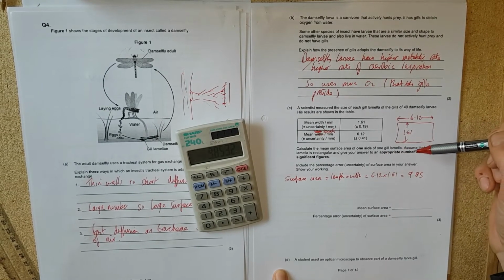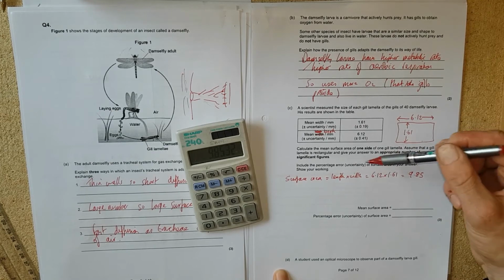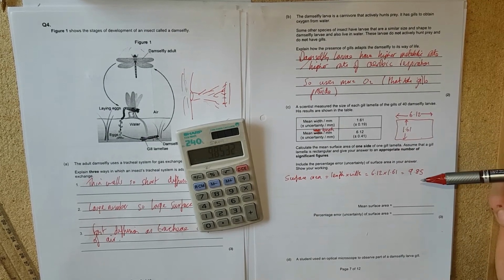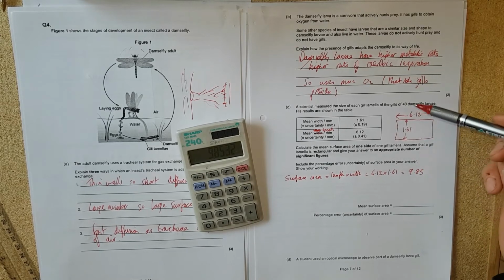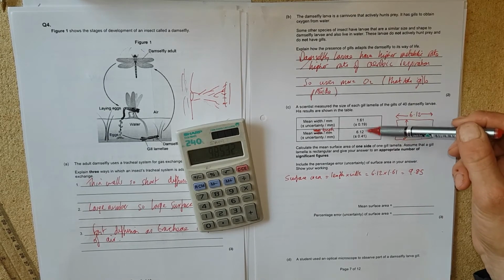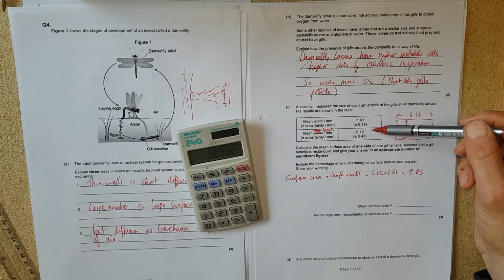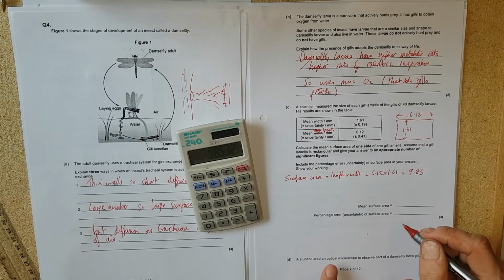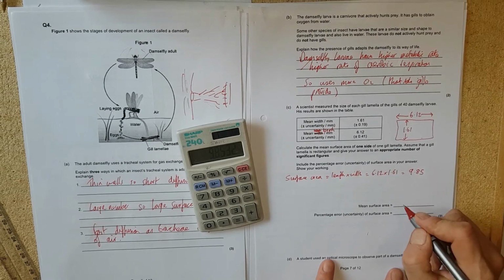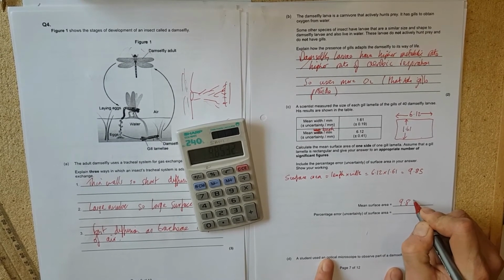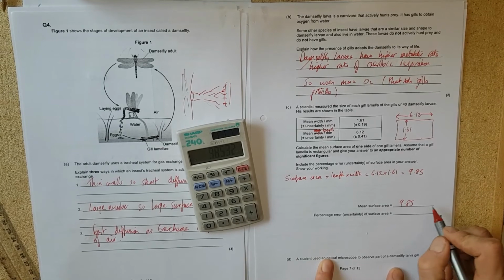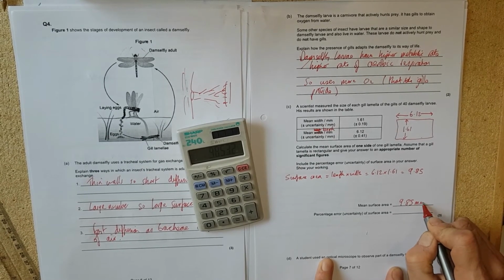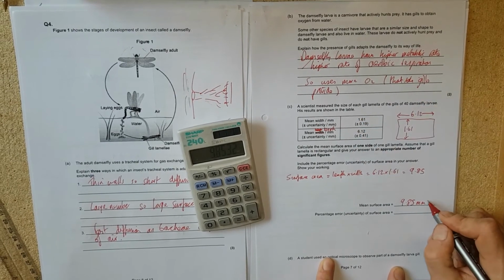Give your answer to an appropriate number of significant figures. Well, we've got 2 decimal places there, and we've got 3 significant figures in our primary data, so I'm going to give that as 9.85. There's no units given, so we need to give the units there. So that is millimeters squared.